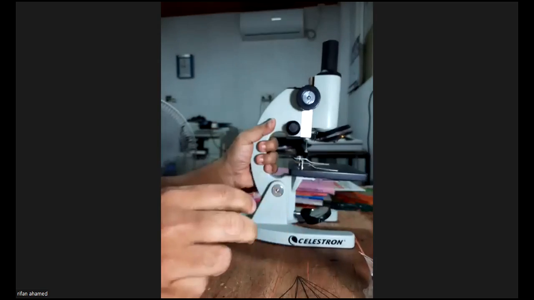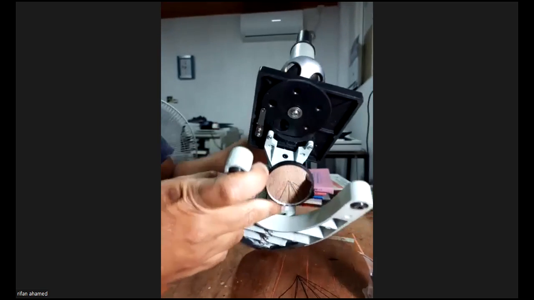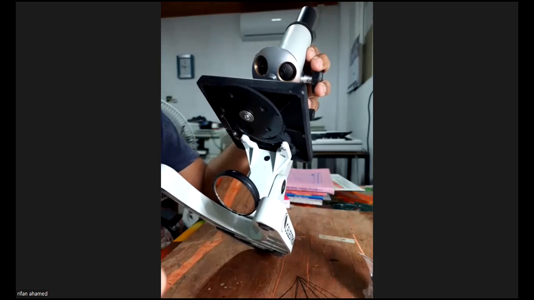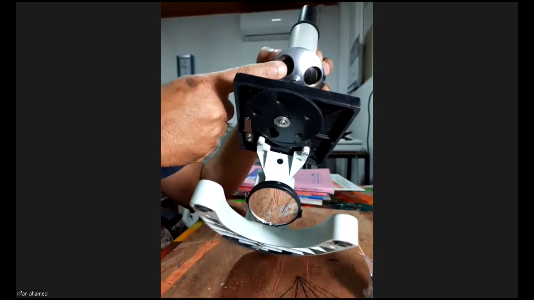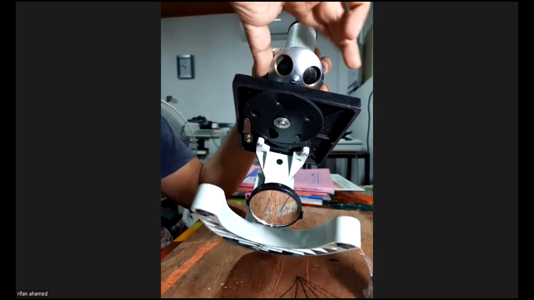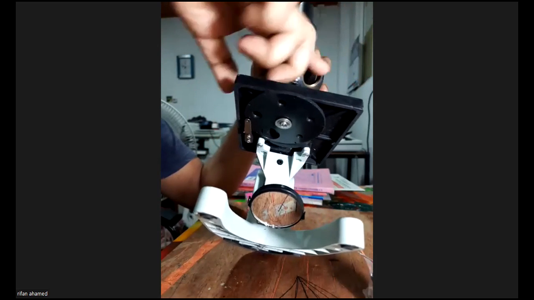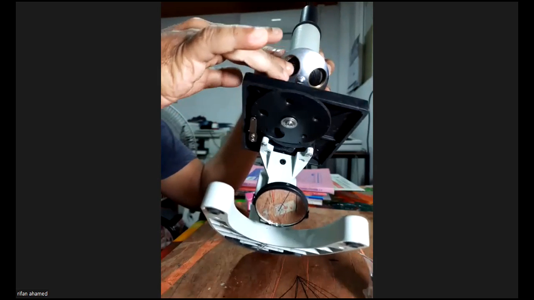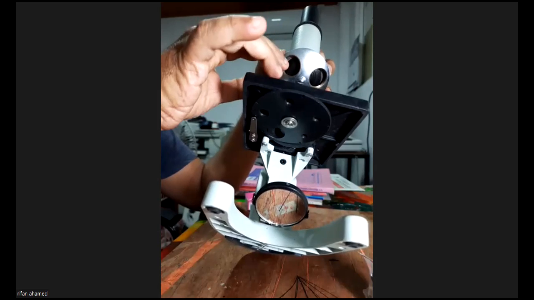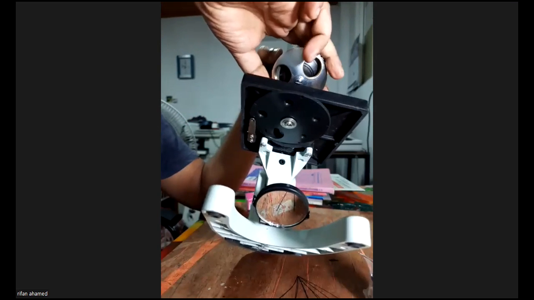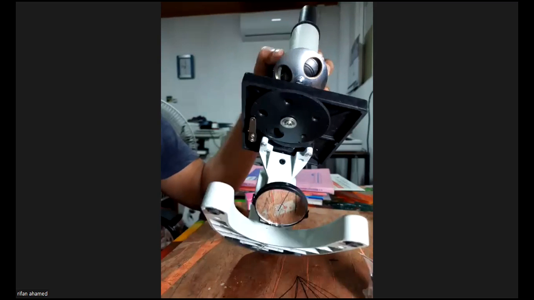Now see, I am going to show you. Here, can you see there are holes? Yes, sir. This place is called nose piece. What is the name given to this? Nose piece. It is not marked in the diagram, no? It is shown but not marked.